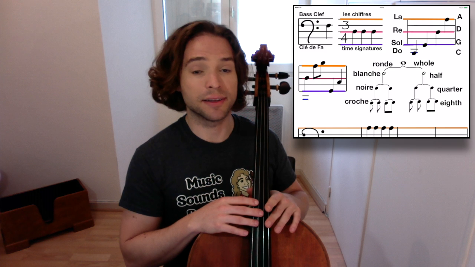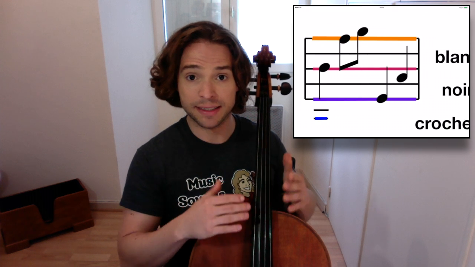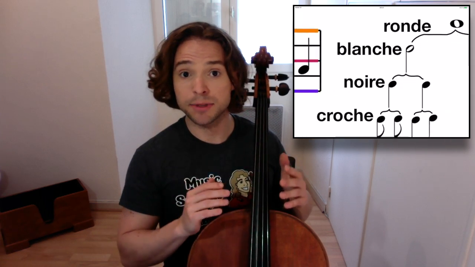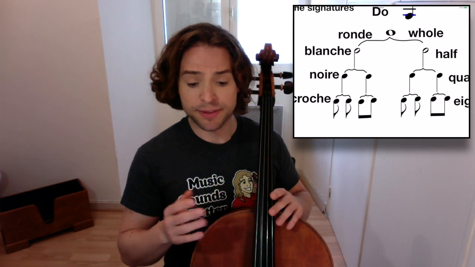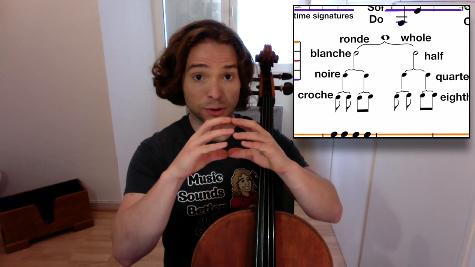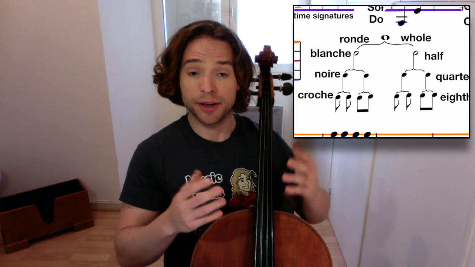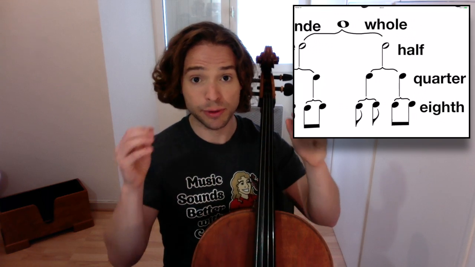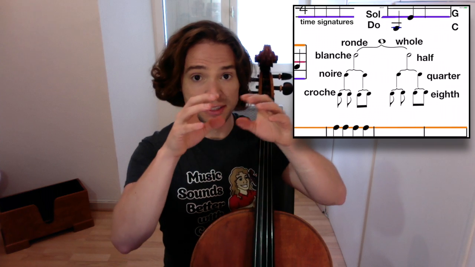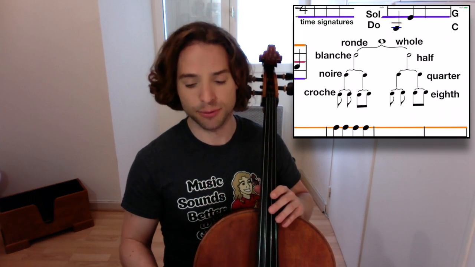Notes can occur on lines and spaces. They can be connected if they're eighth notes, or they can be separate. They can have stems that go up and down. They have different names. For instance, if it's round, it is a whole note. Then you have the half note, that's 2 equals 1. Then you have the quarter note and the eighth note, always dividing the previous one in two. Super easy and super simple.